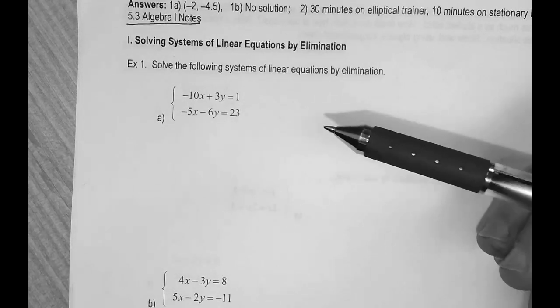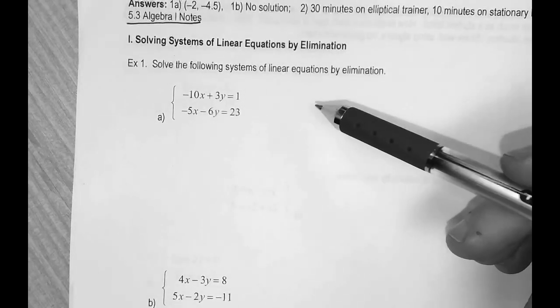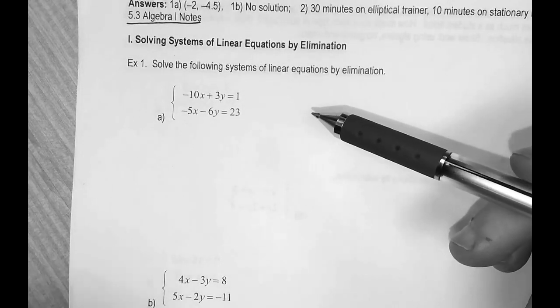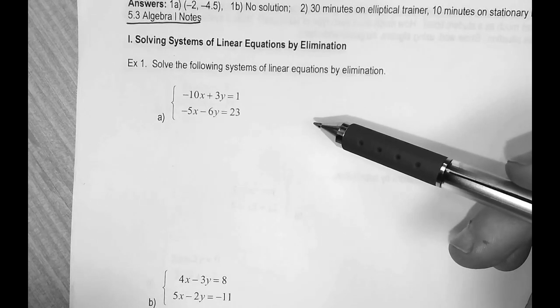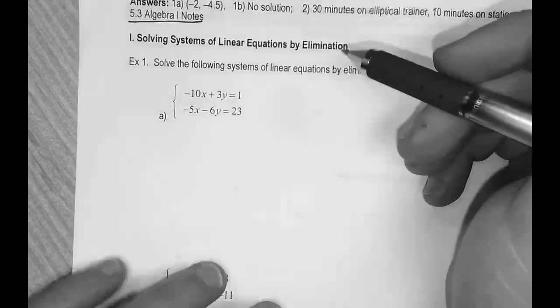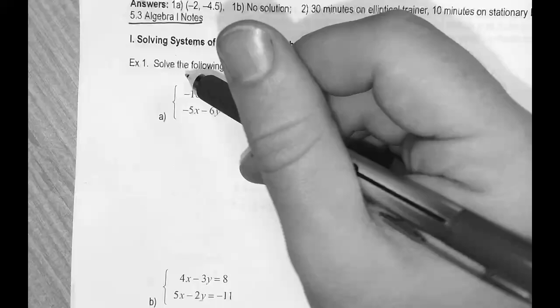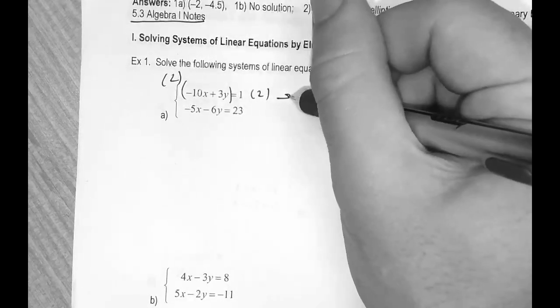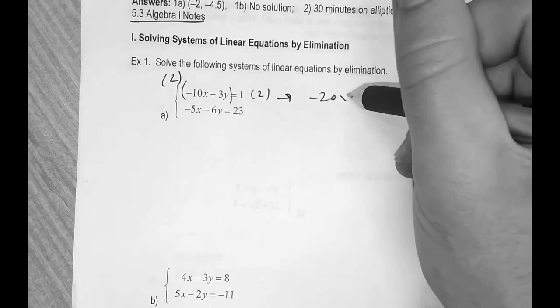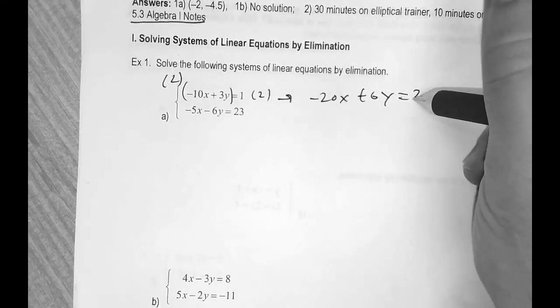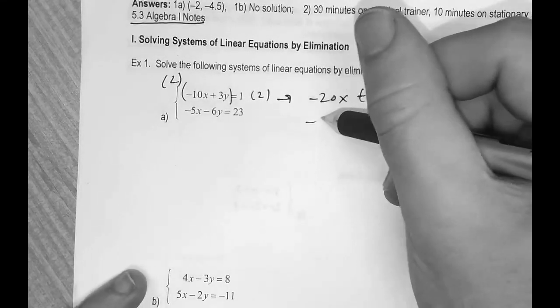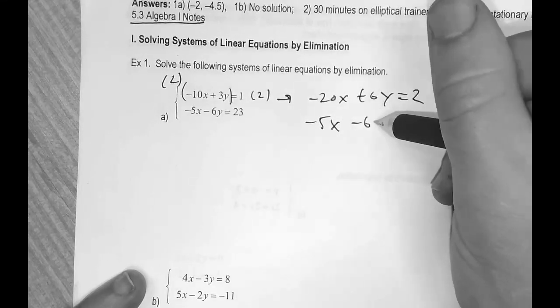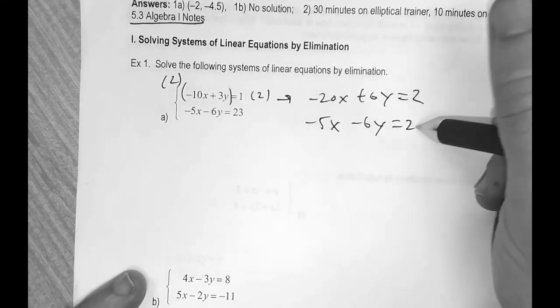So the question is, well, can we change one of these equations so that when I add them together, one of them gets eliminated? And so the answer to that is yes. So if I, for example, this top one here, if I multiplied everything by 2, so everything, both the left side and the right side get multiplied by 2. So I'm going to show that here. So 2 here and a 2 here. What would then happen is we distribute that 2, we get negative 20x plus 6y equals 2. And on bottom, negative 5x minus 6y equals 23.